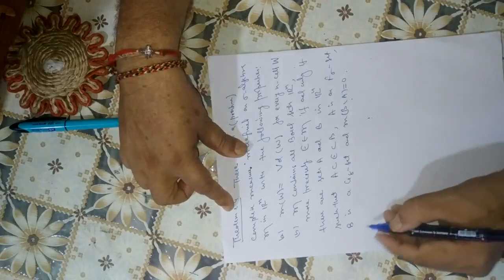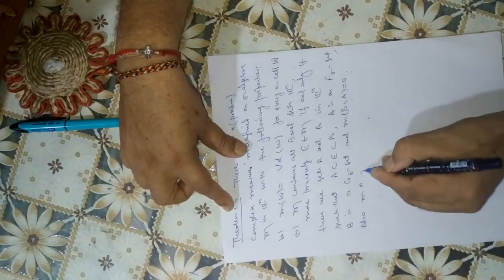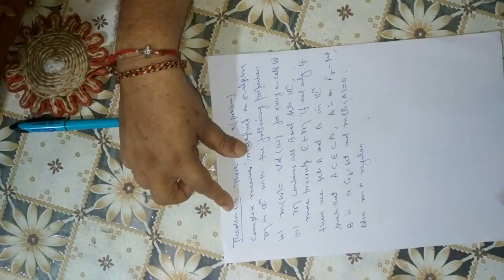Also, m is regular. I mean inner regular as well as outer regular.